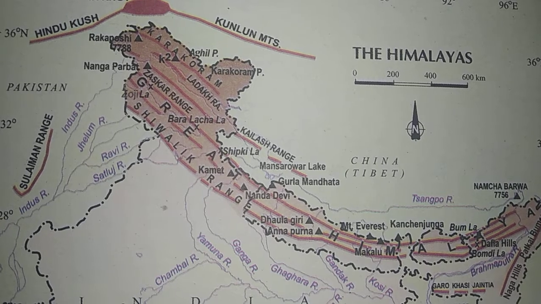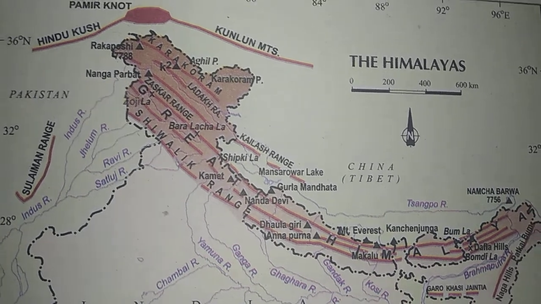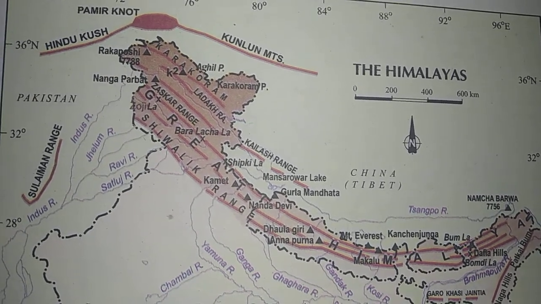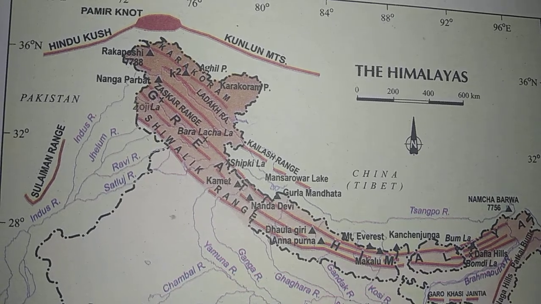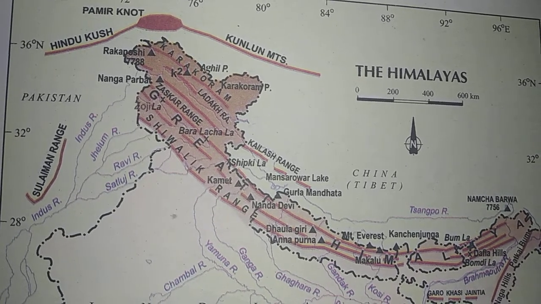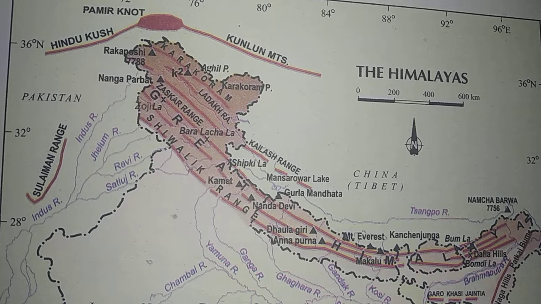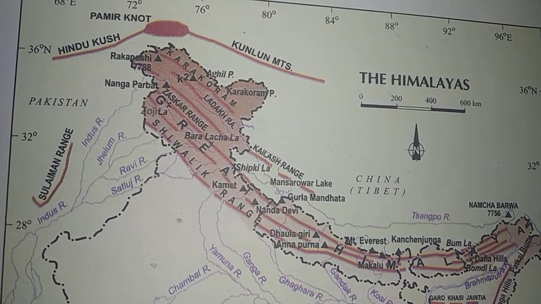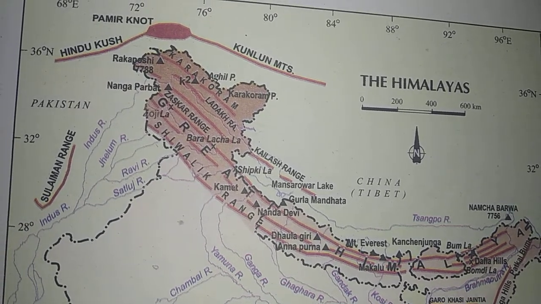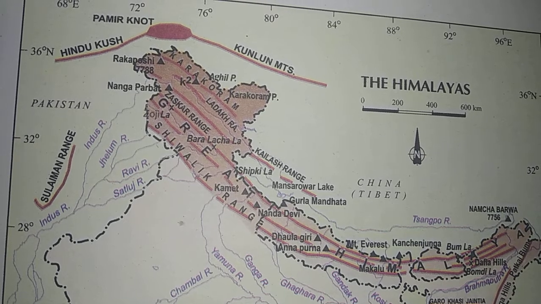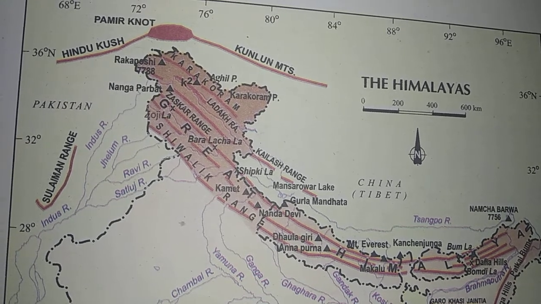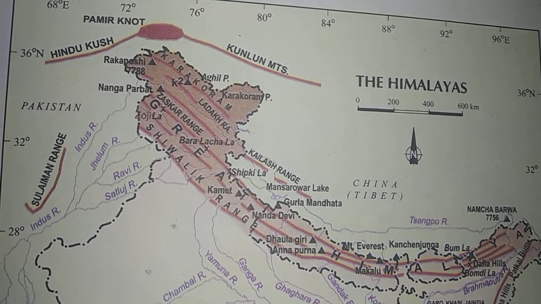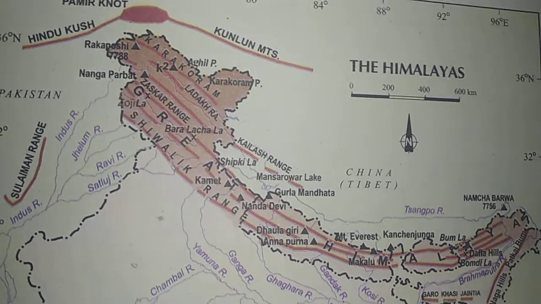The part lying between the Satluj and Kali rivers is known as Kumaon Himalayas. The Kali and Teesta rivers divide the Nepal Himalayas, and the part lying between Teesta and Dihang river is known as the Assam Himalayas. The Brahmaputra marks the easternmost boundary of the Himalayas.